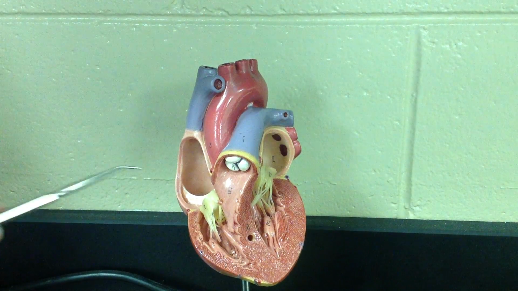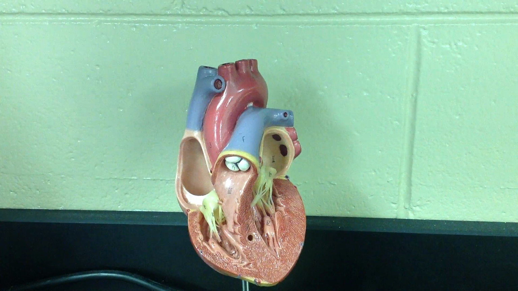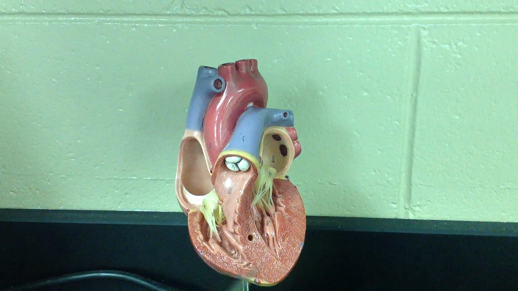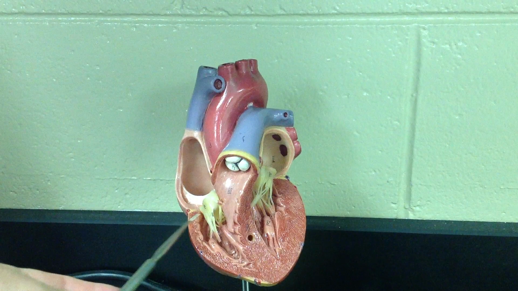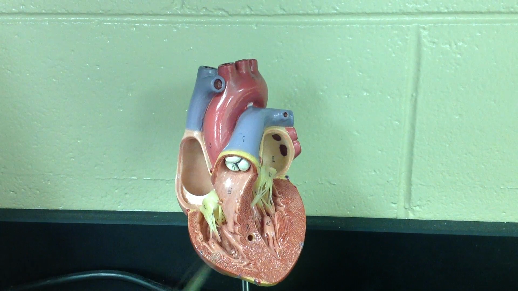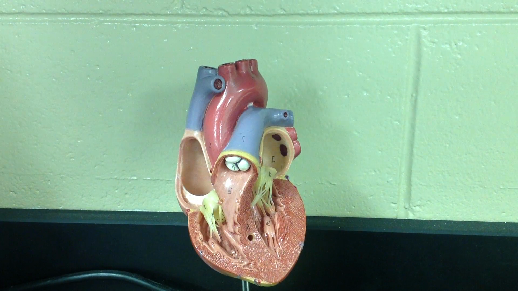If you look at the wall of the atria compared to the wall of the ventricle, you can see that it's not as well developed. And the reason is because the atria are just receiving zones for the blood. The ventricles actually have to pump blood out of the heart. There are valves that are between the atria and the ventricles that keep the blood flowing in the right direction. On the right side, we have the tricuspid valve. On the left side, we have the bicuspid or the mitral valve.